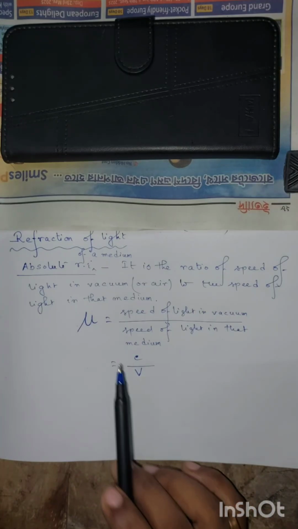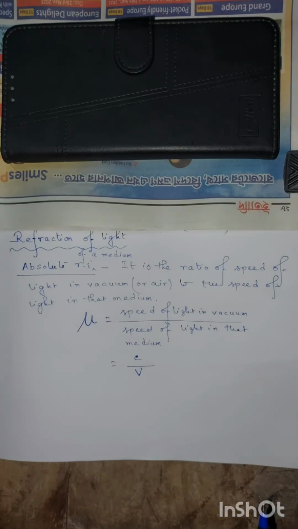So this is our refractive index or absolute refractive index of a medium.